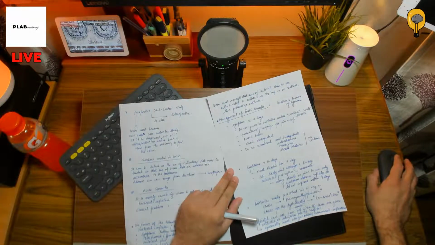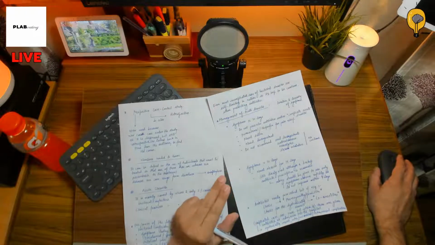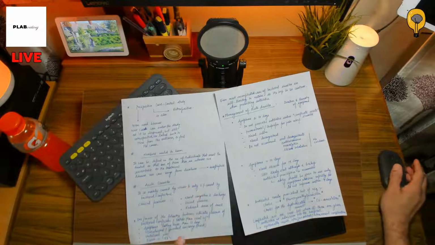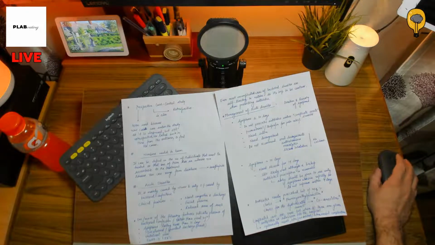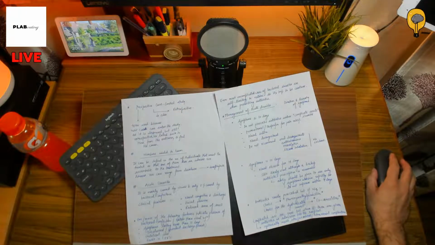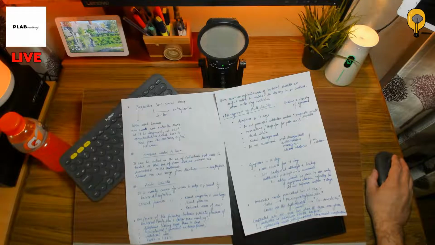Talking about numbers needed to harm, it can be defined as the number of individuals which must be treated so that one of them develops an adverse reaction accountable to the treatment. The adverse reaction can be as small as episodes of diarrhea or anaphylaxis. As it is caused by viruses, the number needed to harm is higher than the number needed to treat.